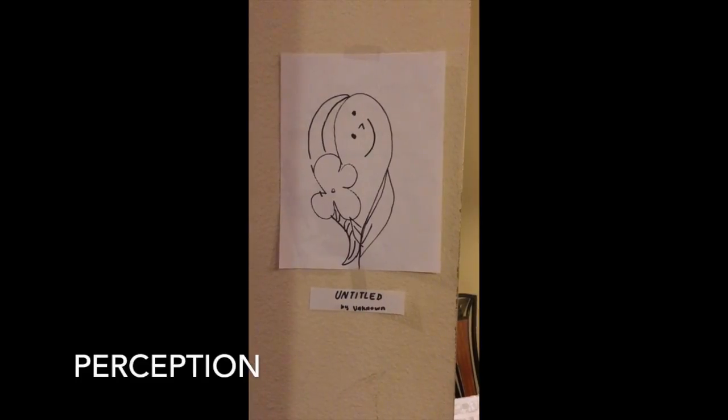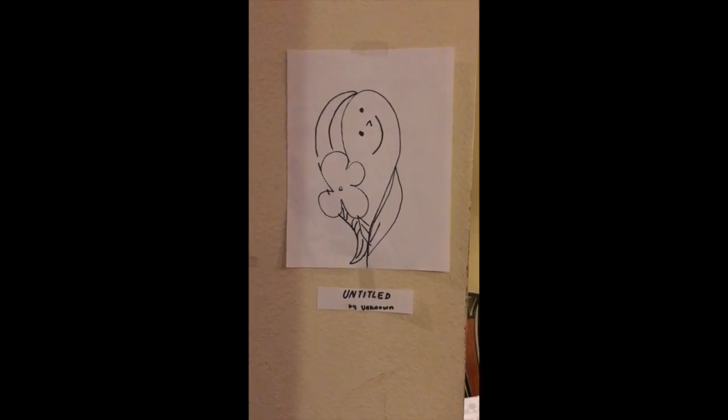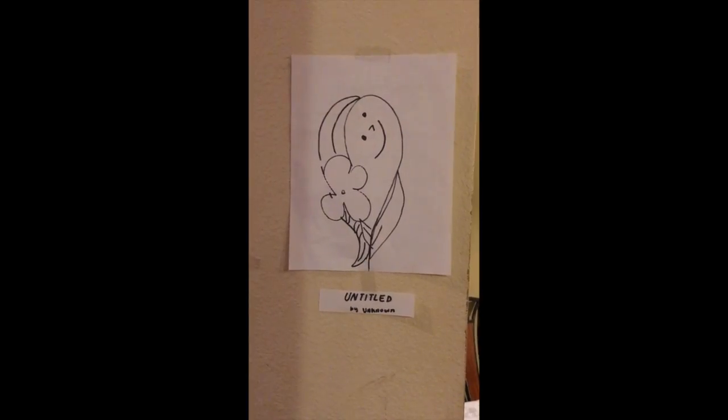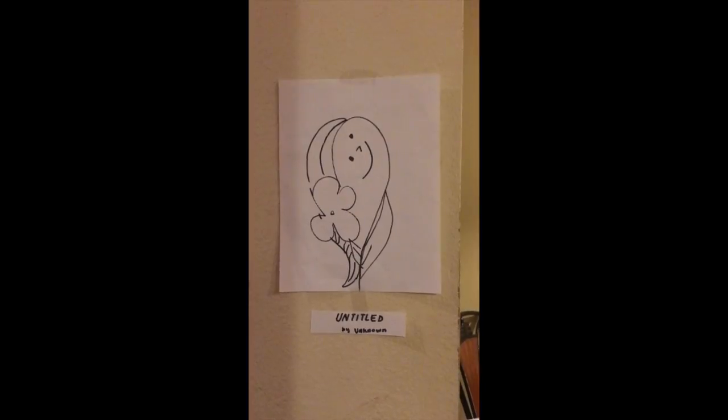That's a fish. No, that's a girl with a flower in her hair. And I think we have different perceptions of this picture.